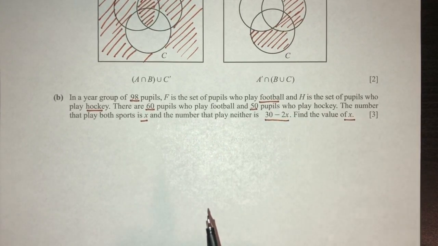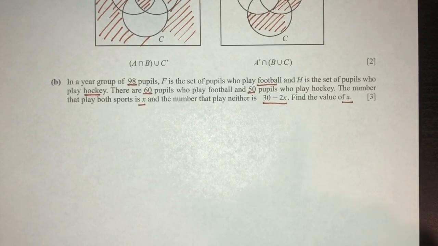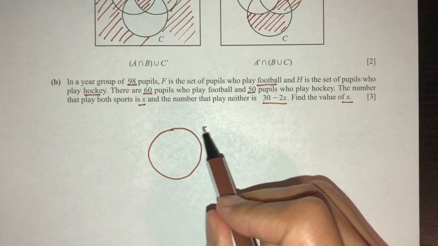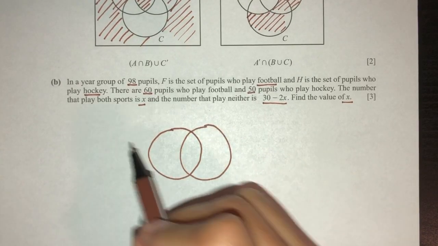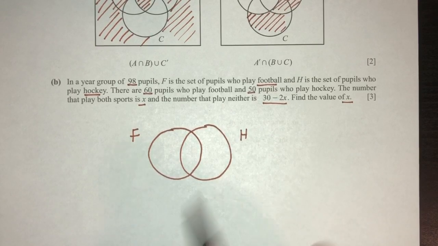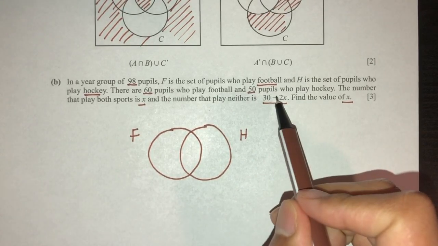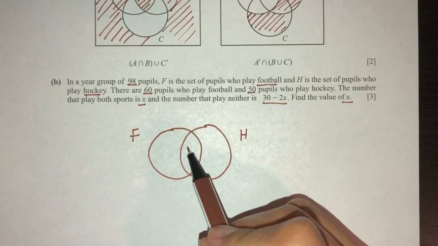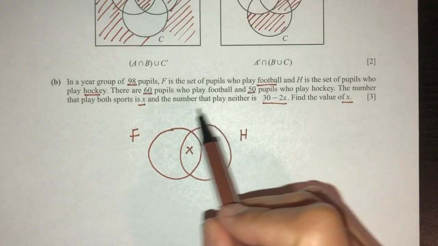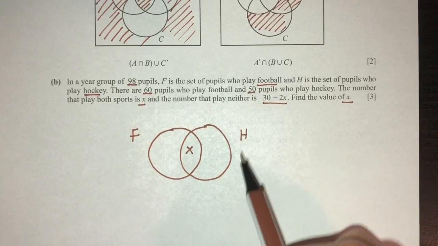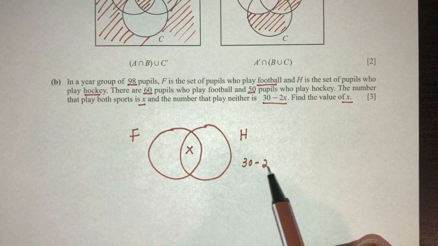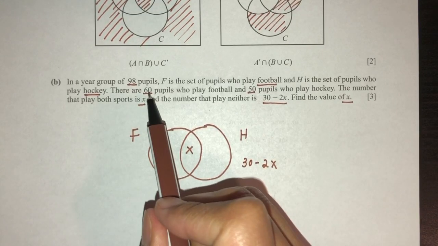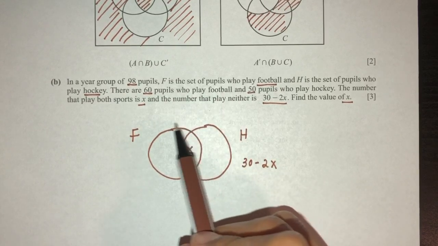So in those kind of questions, it's always best to draw a Venn diagram. So let's say I have one set here, which is football. I have one set here, which is hockey. So F and H. Now the number that play both sports is x, so x will be both sports. Also the number that play neither sport, which is 30 minus 2x, will be outside of those two sets. And what's next? Here we have 60 play football, which means this is 60.